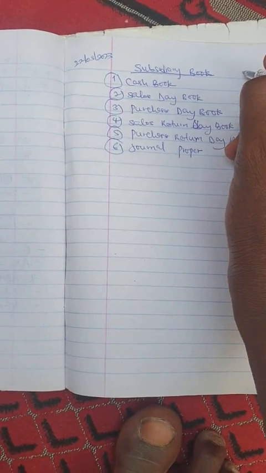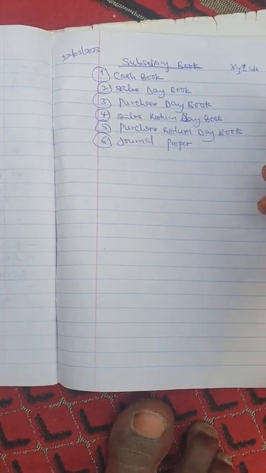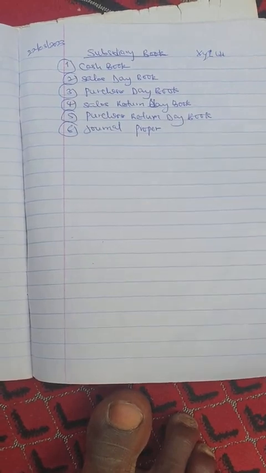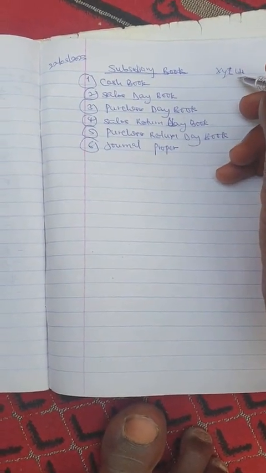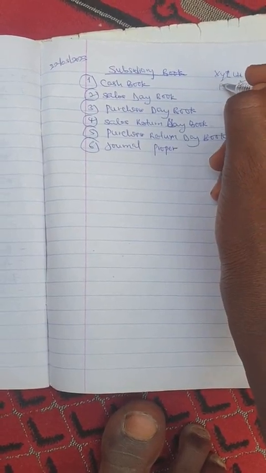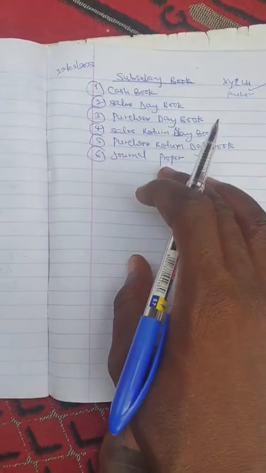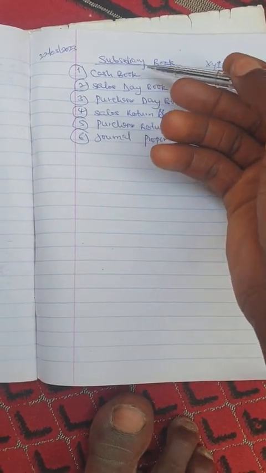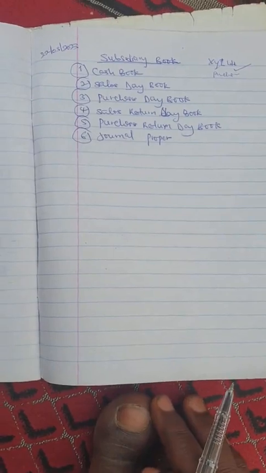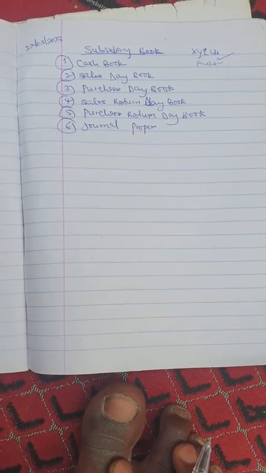Maybe let's say we are XYZ Limited. When XYZ Limited bought goods and there is wrong supply, it's not the quantity or the quality that he ordered that was supplied to him, he's going to return it to the supplier. When he returns it to his supplier, he's going to record it under purchase return day book. And also if his customer returns goods to him, it goes under sales return day book. Then we have journal proper. Any transactions that cannot fit into the cash book, sales day book, purchase day book, or the return books, we open a journal for them called journal proper. Examples are correction of errors and other entries that cannot fit into the five mentioned above.